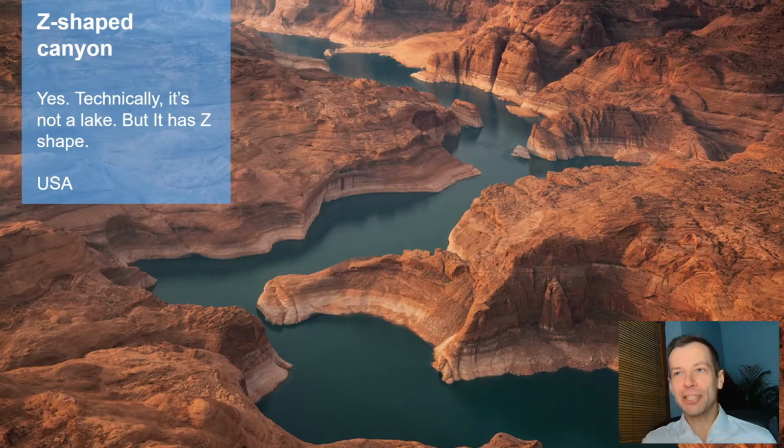And here we have a shaped canyon. Yes, technically it's not a lake, but nobody is perfect.